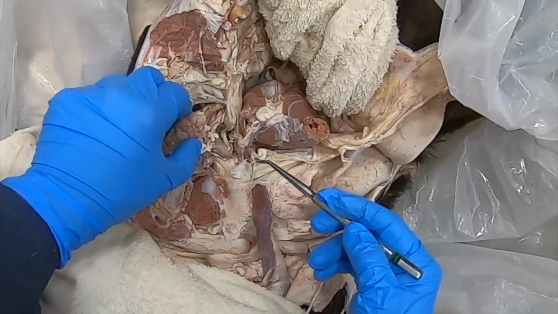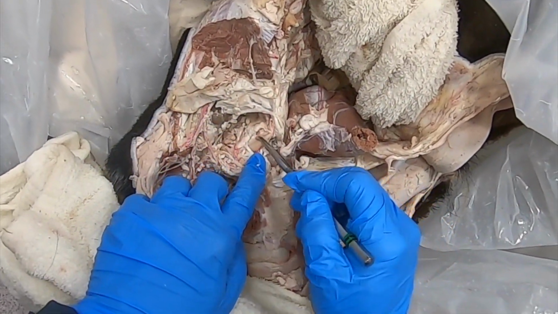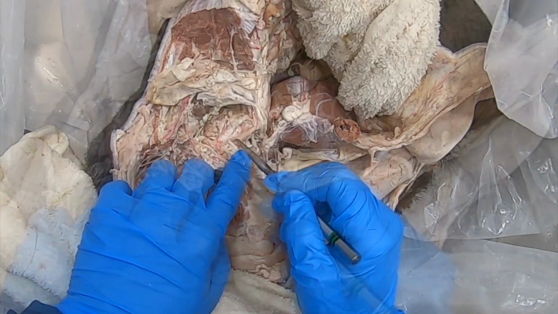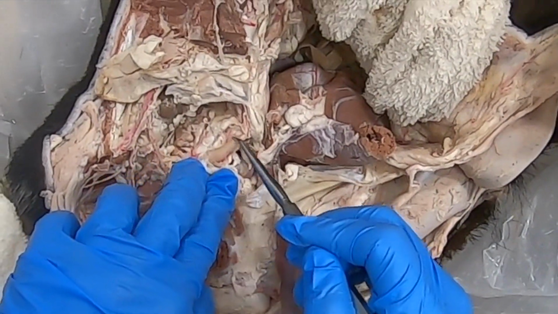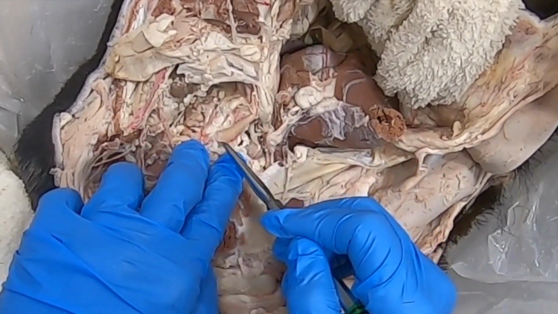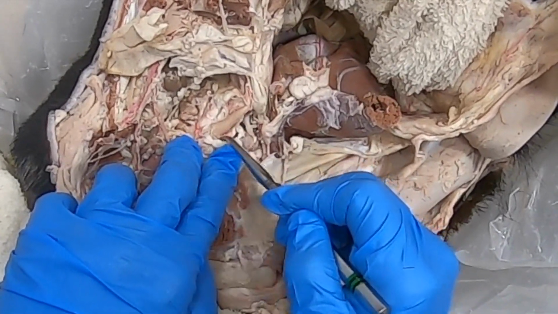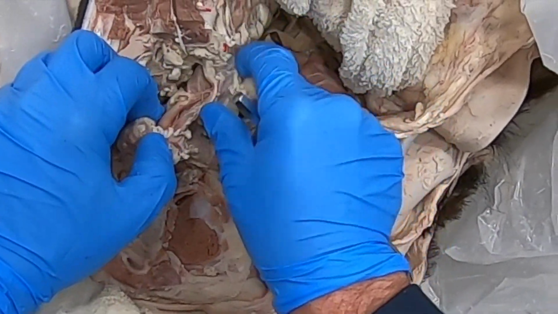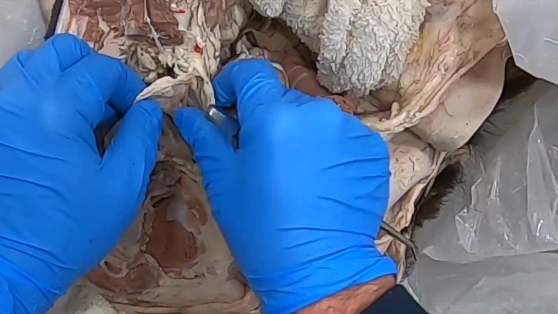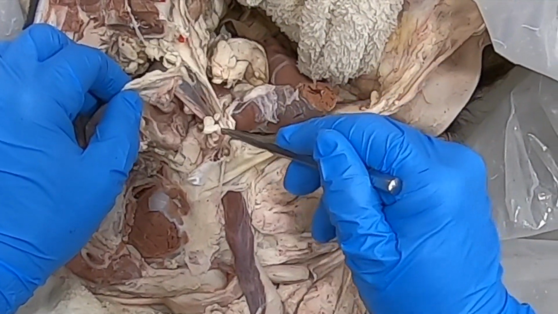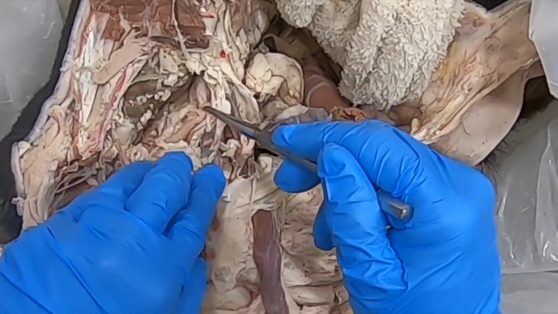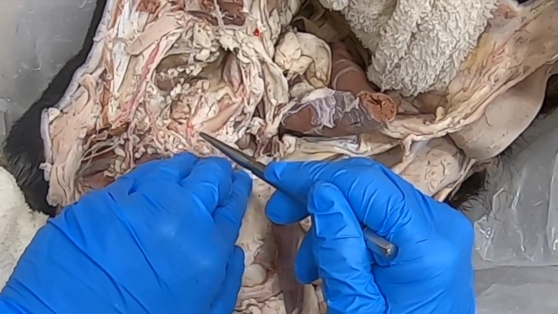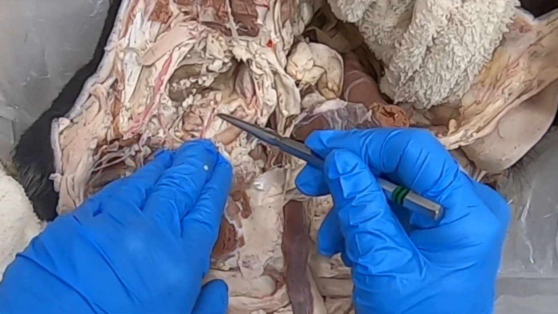So I want to show you here once again. We can see the accessory genital glands in the male goat. We can see a very nice dilation here of the Ductus Deferens. Okay, so here we can see that Ductus Deferens coming from here, coming back up, and this dilation is known as the ampulla of the Ductus Deferens.